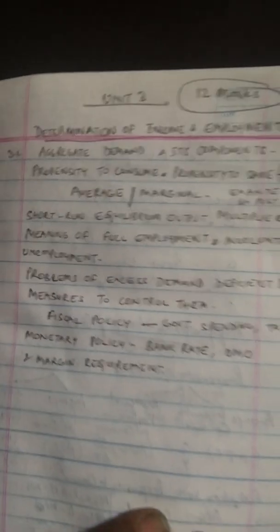Then we'll talk about aggregate supply, its determinants, meaning of full employment, involuntary unemployment, problems of excess demand and deficient demand, and measures to control them, monetary as well as fiscal measures, that is the government measures. So this is what we'll be doing in general.